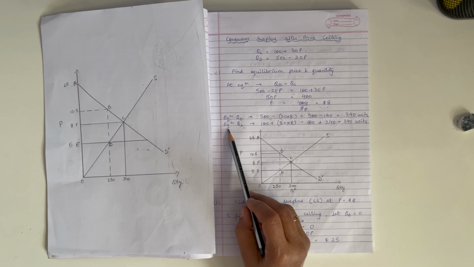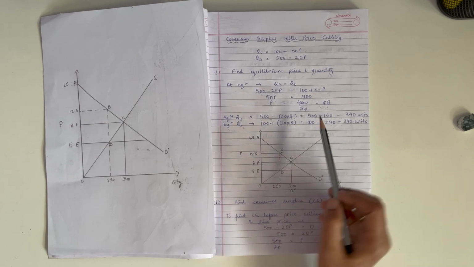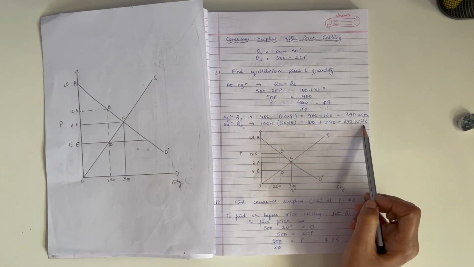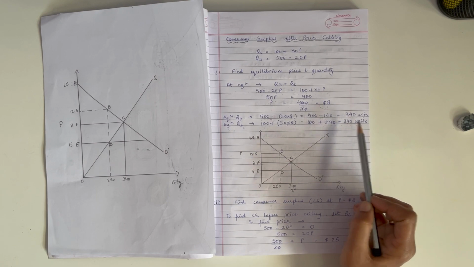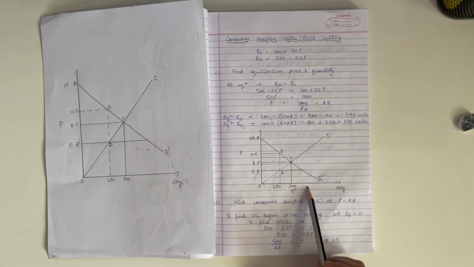So let's check. Equilibrium quantity supplied will be equal to, substituting $8 into supply equation, I get 100 plus 30 into 8 equals 100 plus 240, which gives me 340 units again. So all right, I'm good at that math. Okay, let's go down further and see.